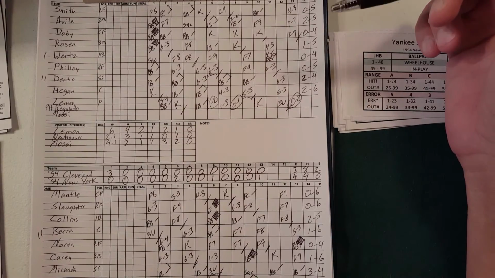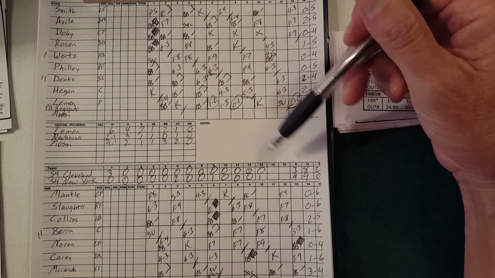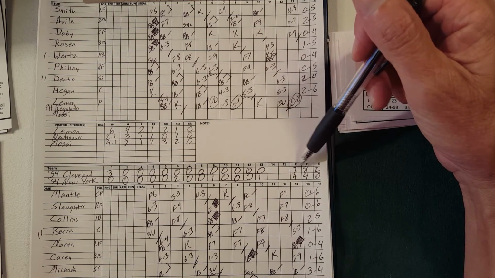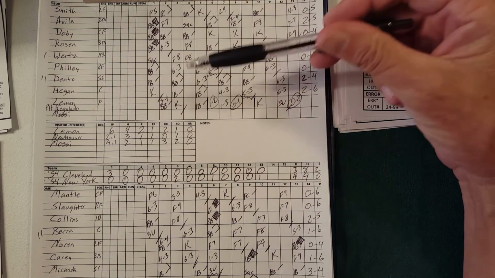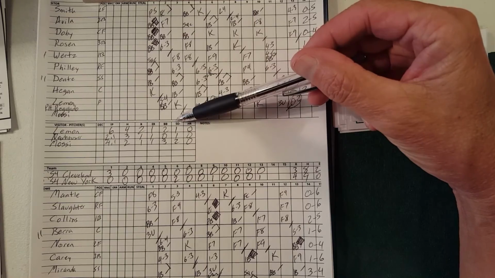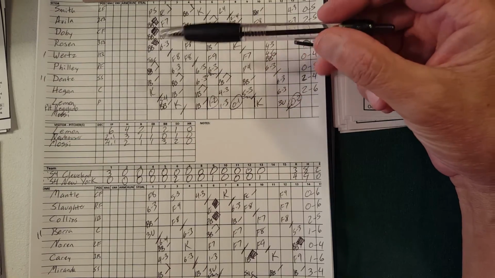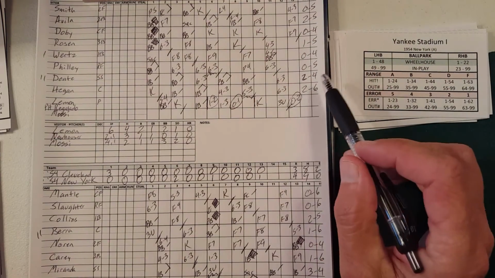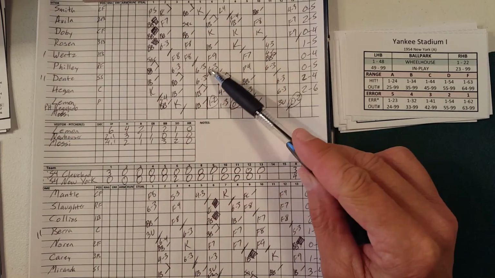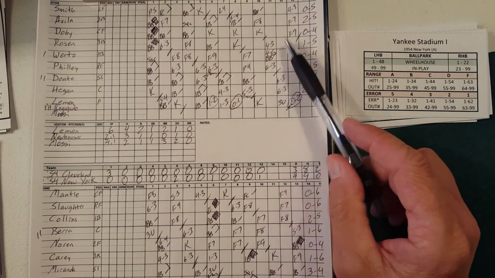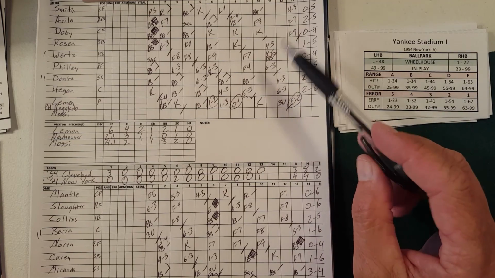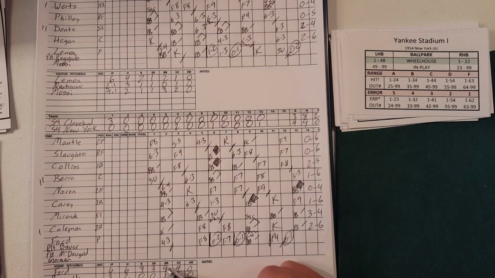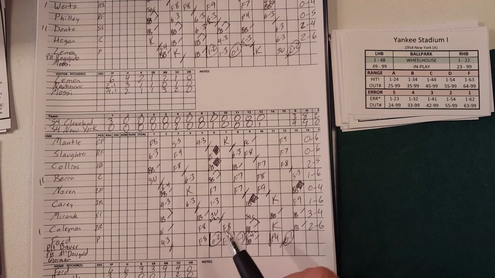All right, so looking at the totals for the Yankees: 4 runs, 9 hits, no errors. For the Indians, 3 runs, 8 hits, and 2 errors. Bob Lemon, 6 innings, 1 strikeout, 2 walks, 1 earned run, 4 hits. The Indians had so many opportunities to break this thing open. Could not get a man across, though, as Whitey Ford walked 9 batters, 4 strikeouts, 9 walks.